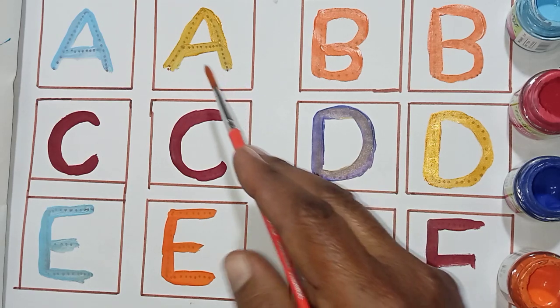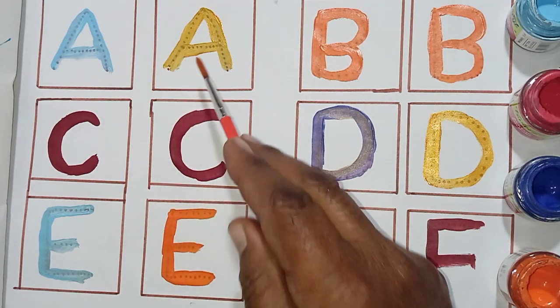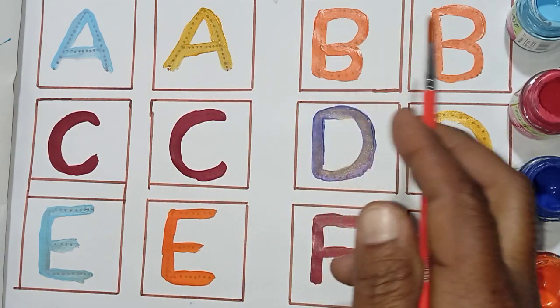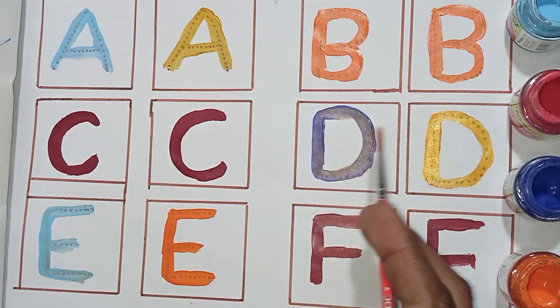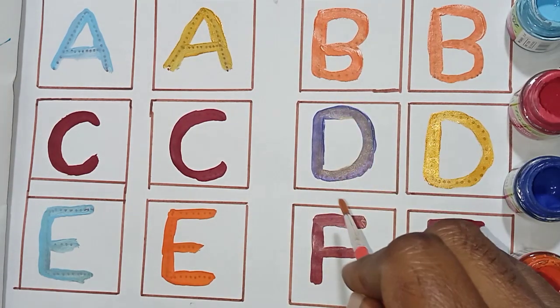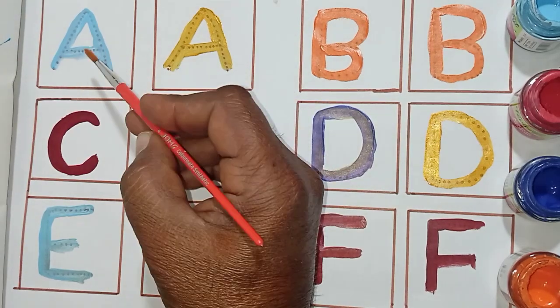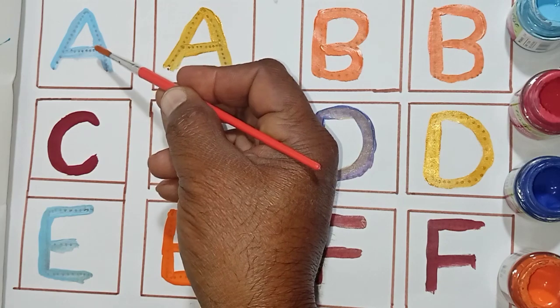Today we are learning English alphabet A, A, B, B, C, C, D, D, E, E, F, F. English double letters. One letter becomes two alphabets and one letter becomes two words.